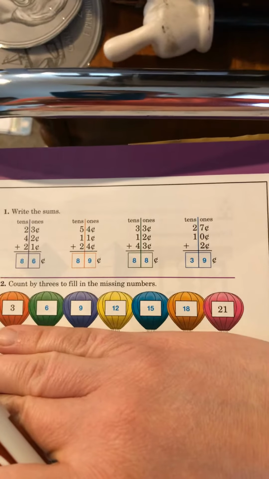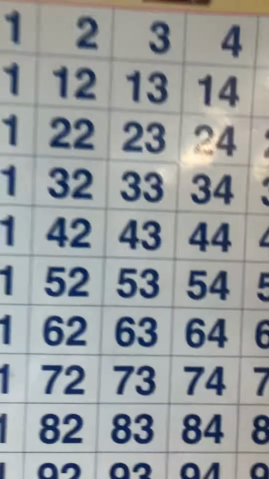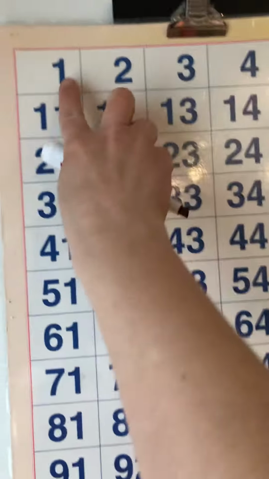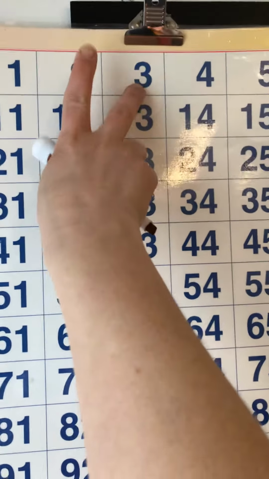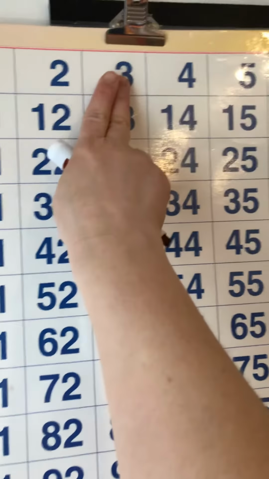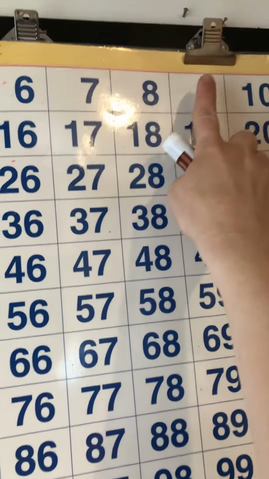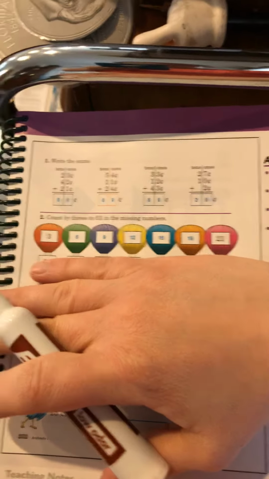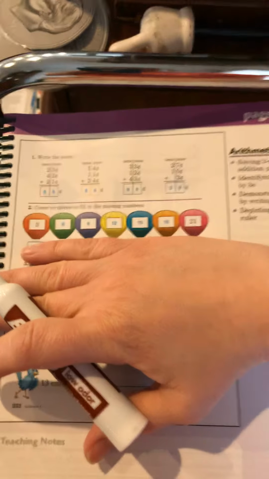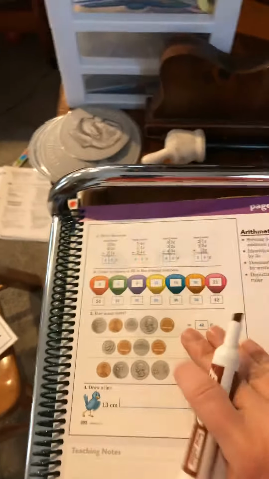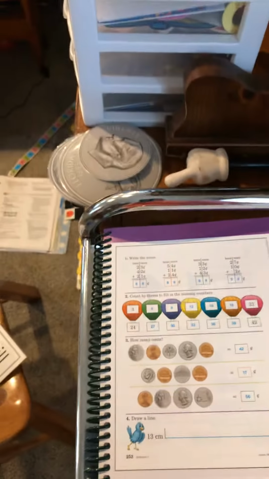Now, counting by 3s is what's next. We practiced this in our review. When we count by 3s, we skip 2 numbers. 3, skip, 3, skip, 6, skip, 9. So in your book, you need to fill in the missing numbers, and you can use the counting chart in your binder to help you.